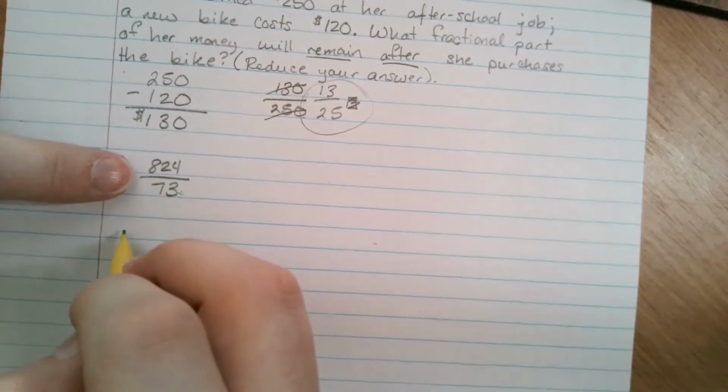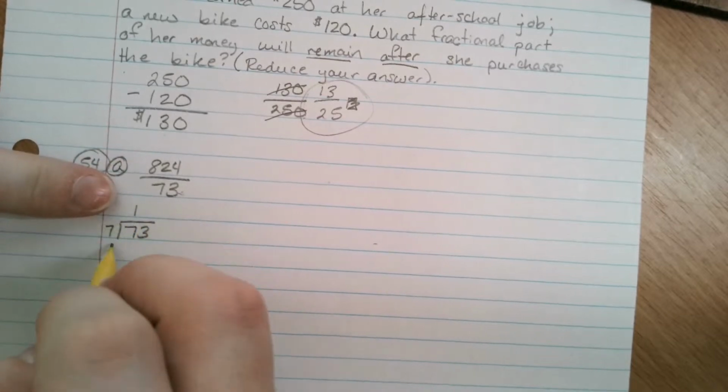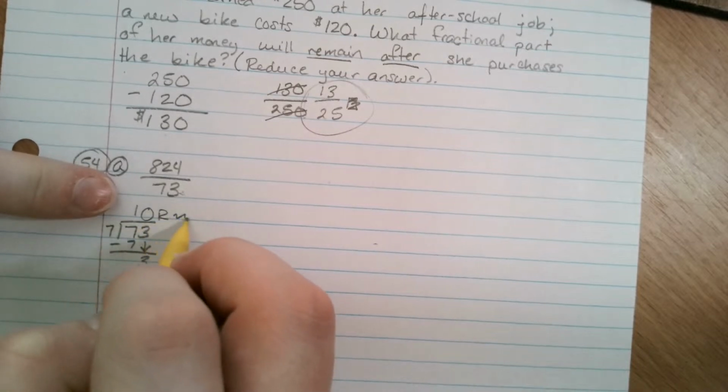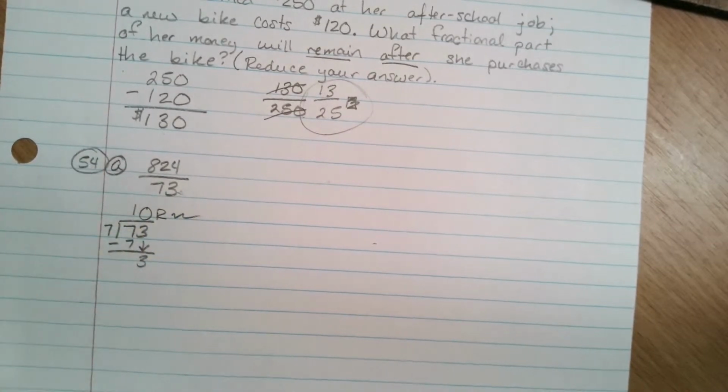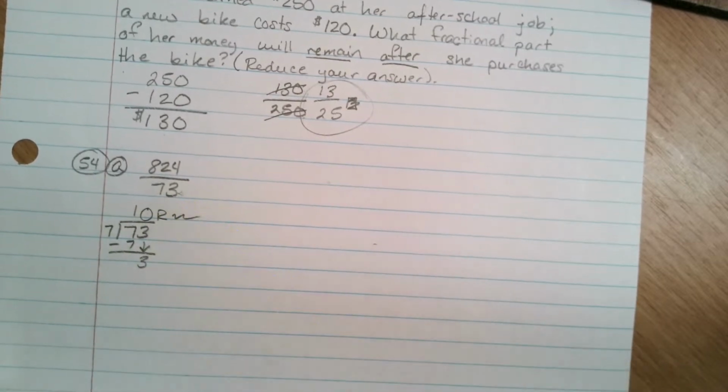But is it divisible by 7? Well, let us try. 7 can fit into 7 once. Drop the 3. It cannot, and there would be a remainder. Doesn't matter what the remainder is. If there is a remainder, it is not divisible. So it's not divisible by 7, or 8, or 9, or 10, or 11, not 12, maybe 13.